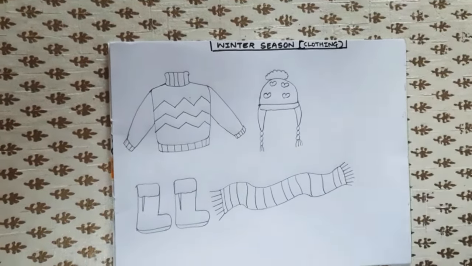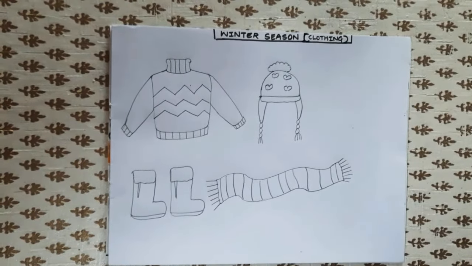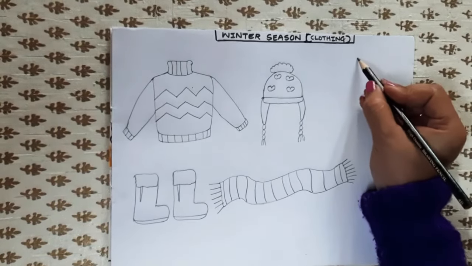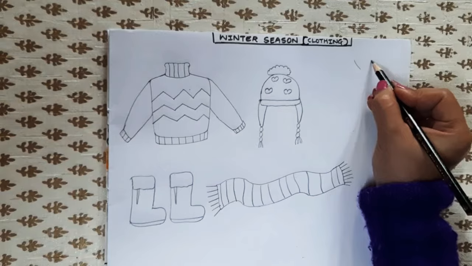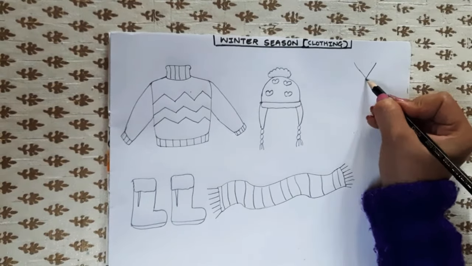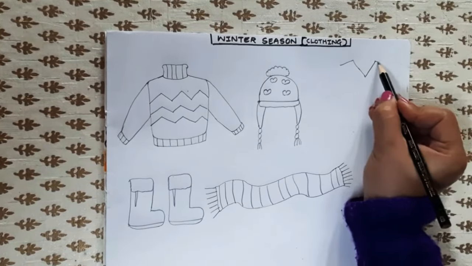Okay, and now one more thing what I'm going to teach you, in fact two. Yes, we haven't made gloves. And what about a coat? So when it gets very cold, we all wear a coat. So for the coat, see what we do. We will make a V. Okay, two lines for the shoulders.